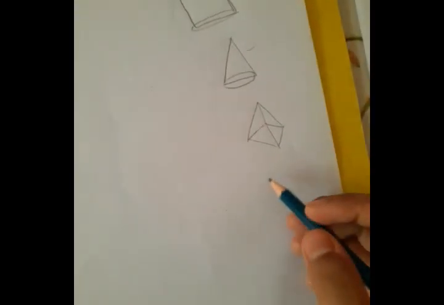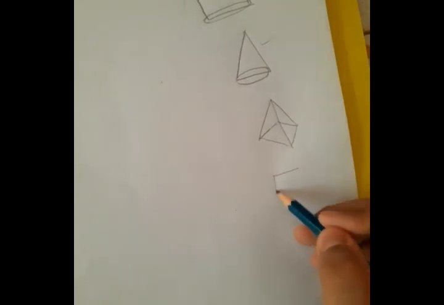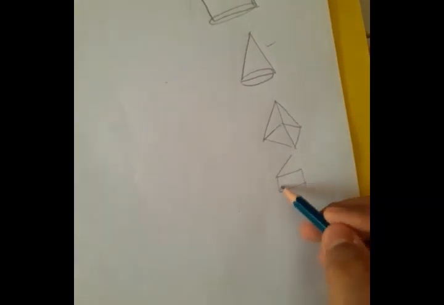Likewise this. I am not very good at drawing. And sometimes when it is a rectangular base, it could also become a rectangular prism.